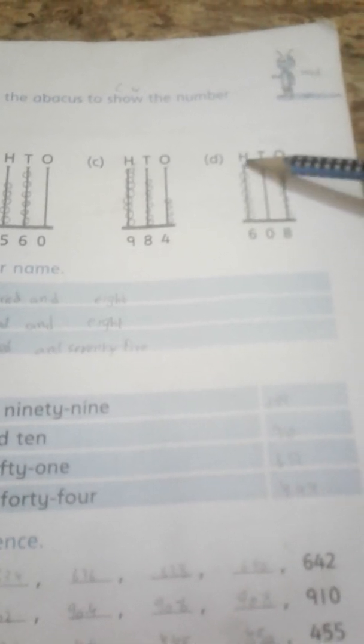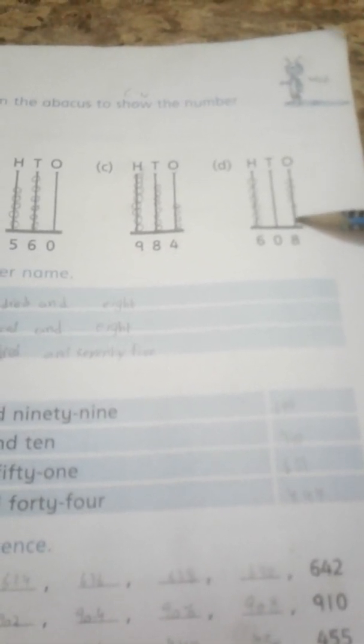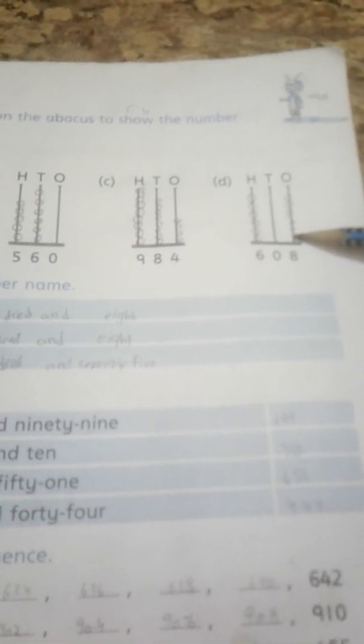Next 608. H means 100, T means 10, O means 1. 600 यहाँ पे हम 6 beads बनाएंगे. 0 means nothing, means यहाँ पे कुछ भी नहीं बनाना. 8 beads over here, right?